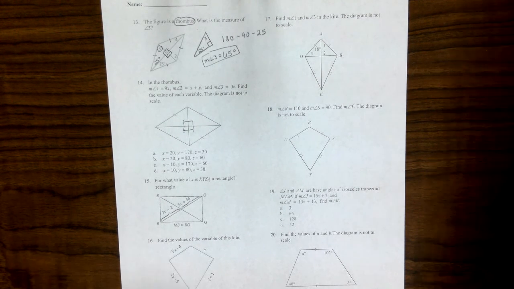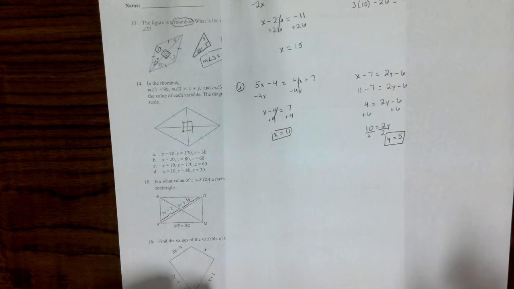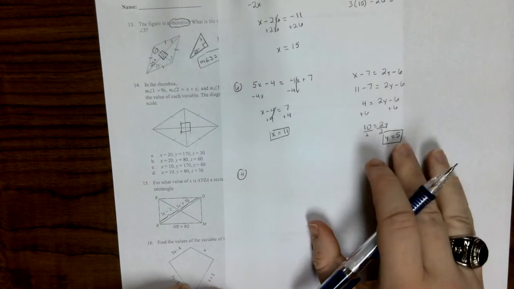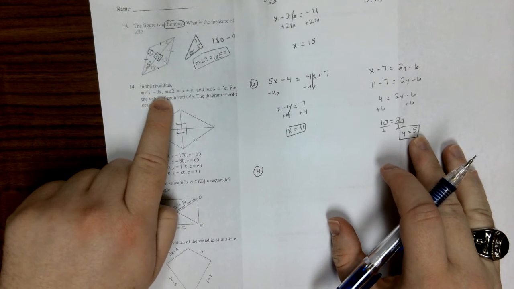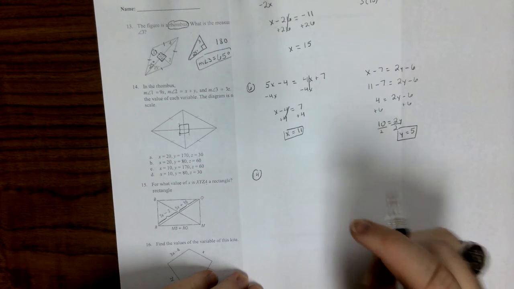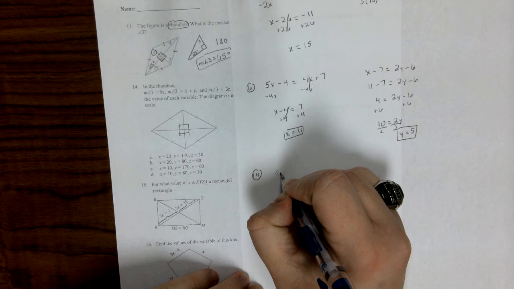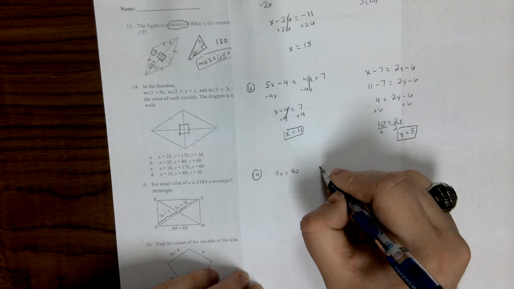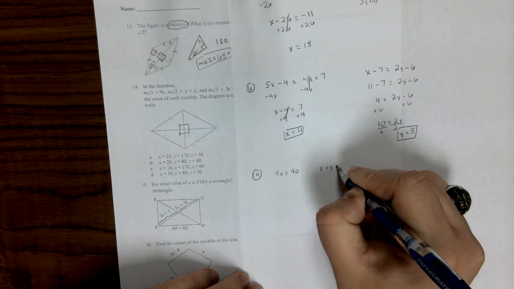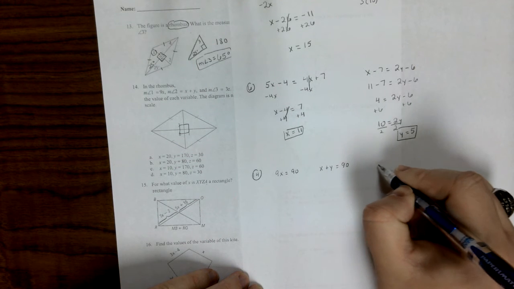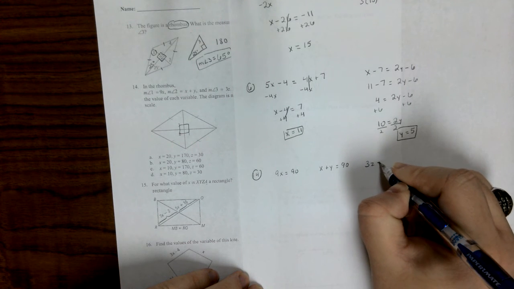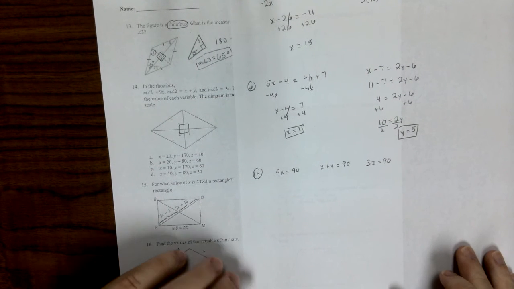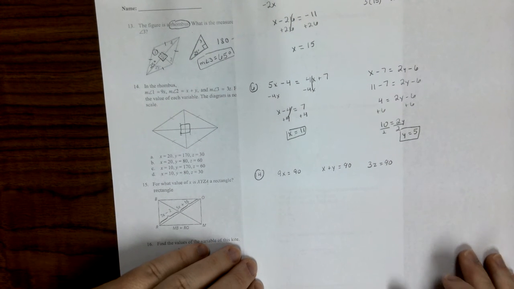So first thing I'm going to do is every one of these, right? Every one of these is going to equal 90. So I'm going to set them all equal to 90. 9x equals 90. X plus y equals 90. And 3z equals 90. And we'll see if we can solve.